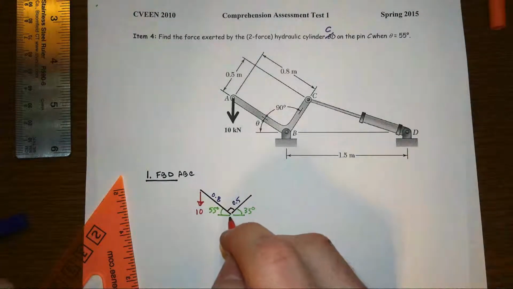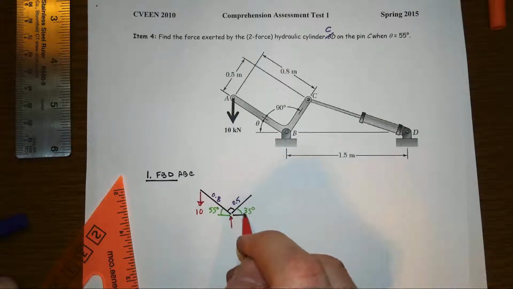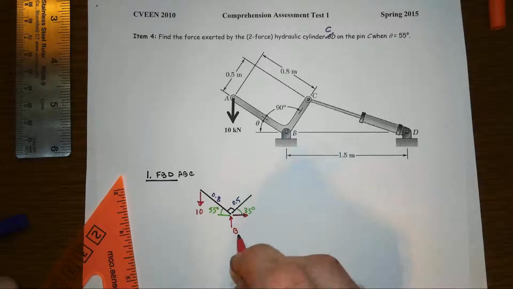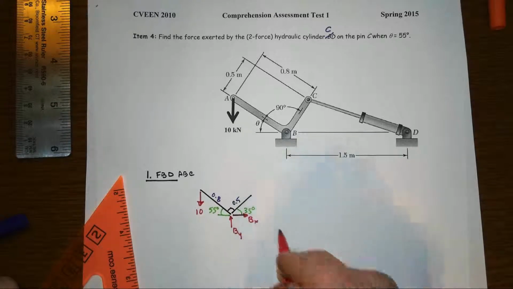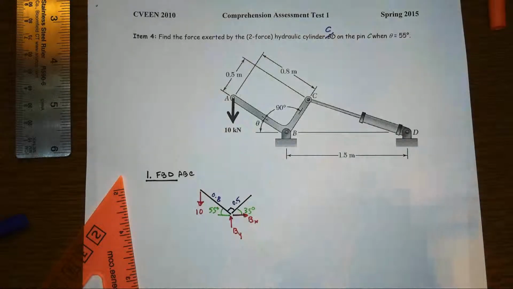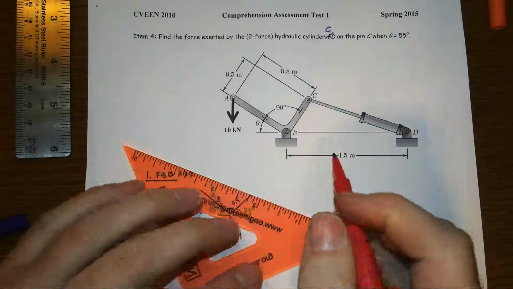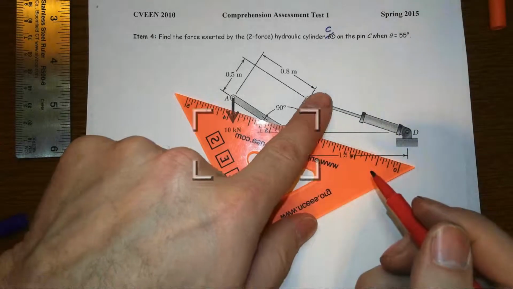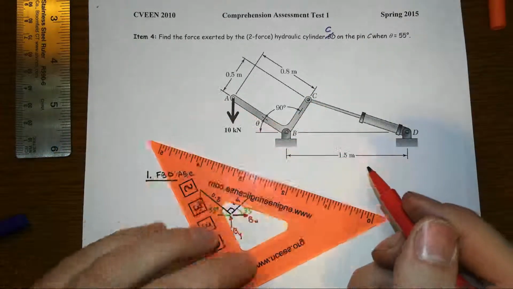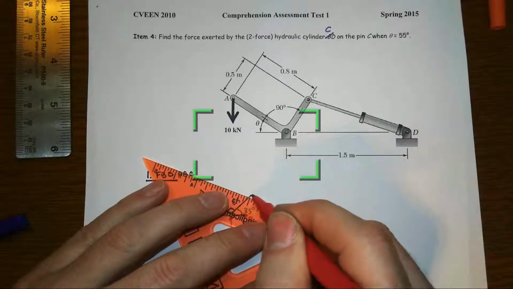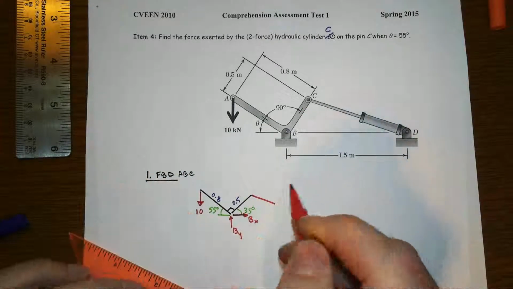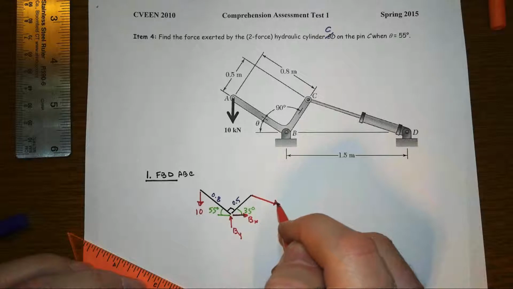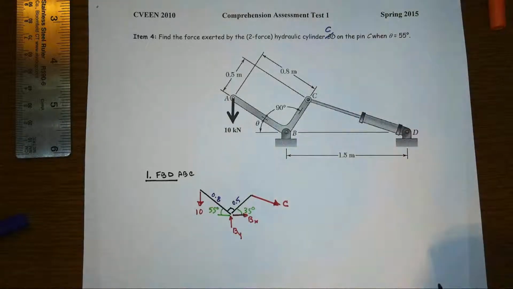And let's not forget here that we've got two independent reaction components at B, and then we have the hydraulic force at the hydraulic cylinder that's going to go along the same line of action as the line from C to D. We don't know its angle, we just know that it's headed in that direction. There's your hydraulic cylinder force.